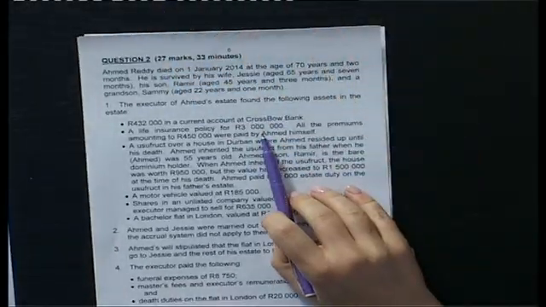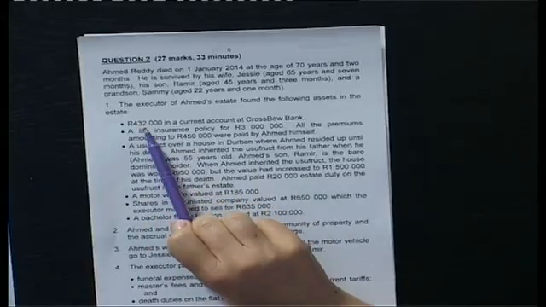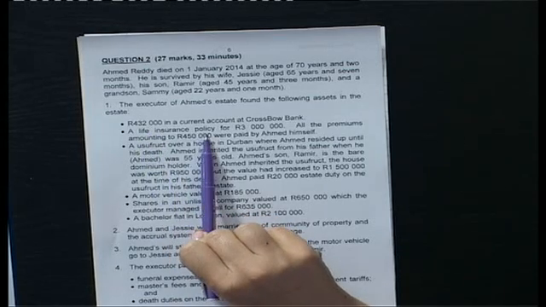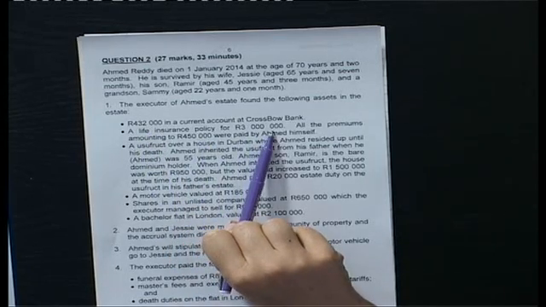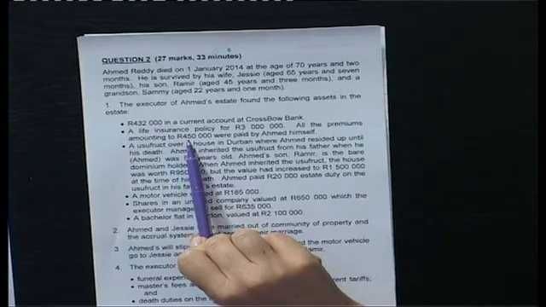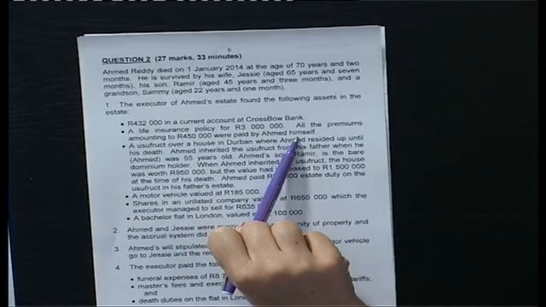The executor finds the following assets in Ahmed's estate. Okay, we have a bank account, nothing weird there, that's going to be listed as an asset in the estate duty calc. We have life insurance, a policy for 3 million rand. And all the premiums amounting to 450 were paid by Ahmed himself.